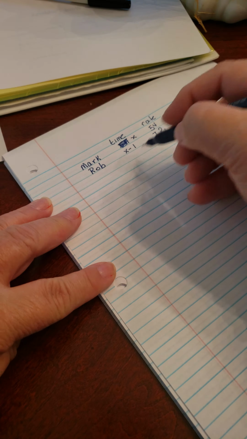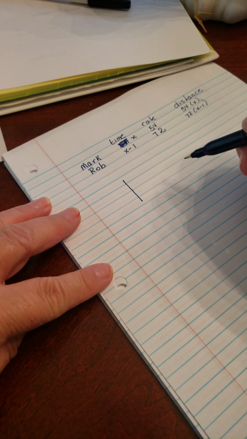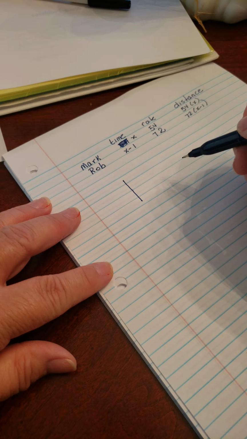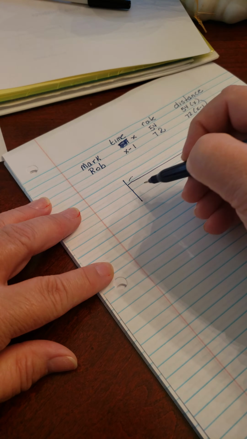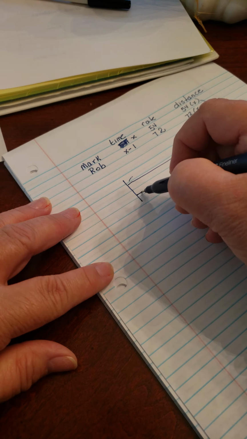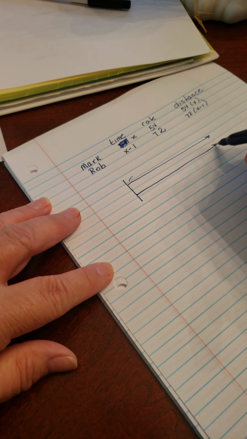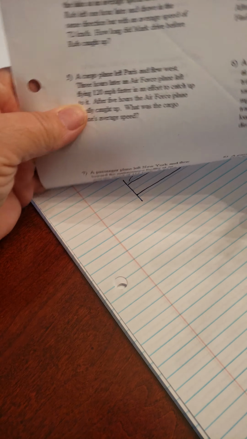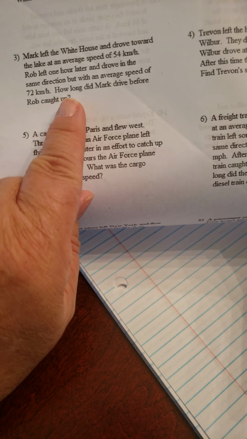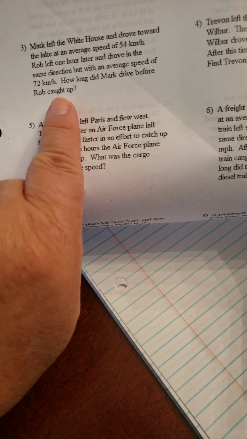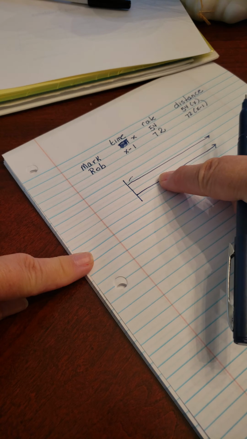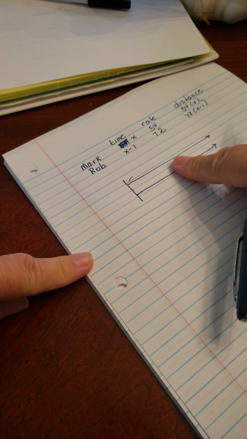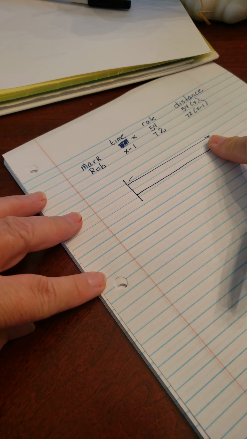Now, what's happening in this problem is they're leaving from the same place, going in the same direction. Mark starts out, and sometime later, Rob comes along, and he's going to catch up with him. And the question is, how long did Mark drive before Rob caught up with him? Well, you can see here the two distances are the same. Even though the times are different, the actual distance that they travel is the same.